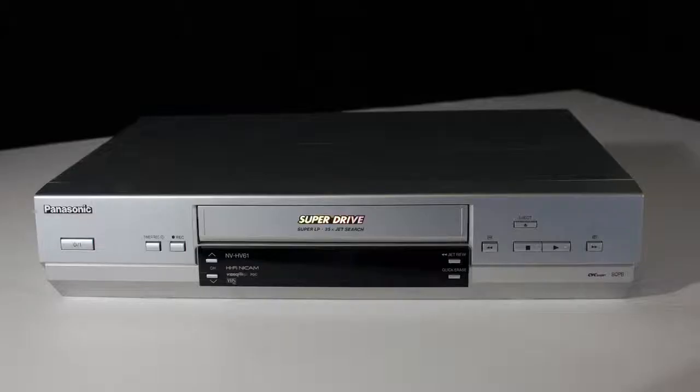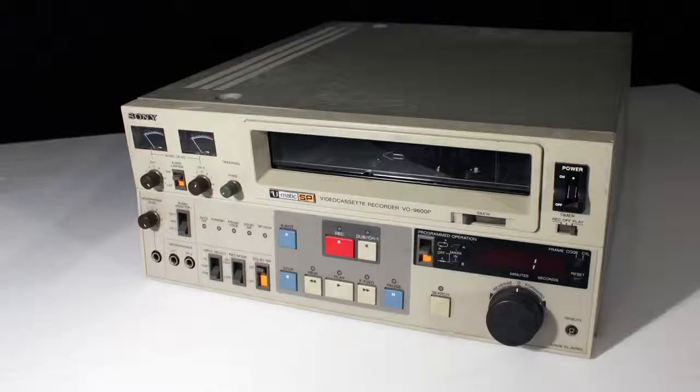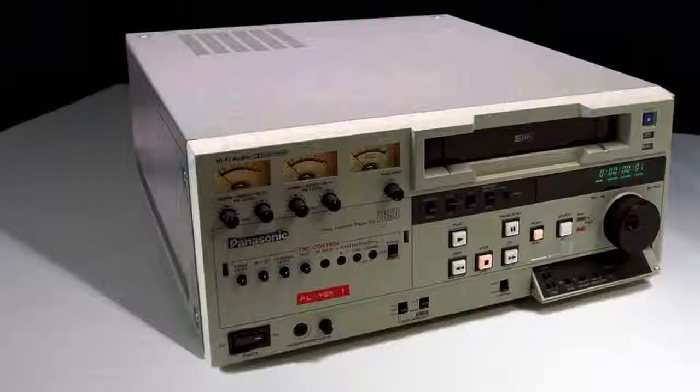Playback equipment is the most important part of any audio-visual digitization setup. Unfortunately, the majority of videotape formats are now obsolete, and so older, reconditioned players are the best available.